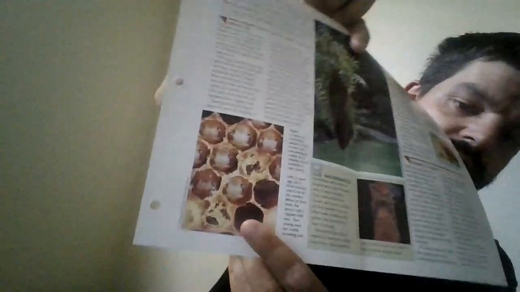Here's a couple pictures. In each egg cell, a larva hatches and is fed by the workers. Before its final molt, the larva's cell is capped with wax. Two young bees are visible breaking out. So that's this picture right here.